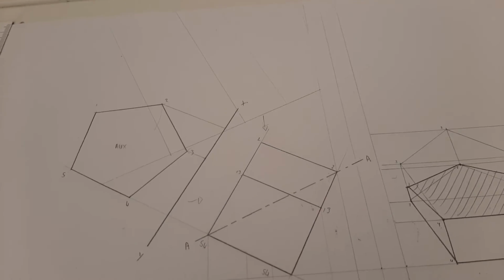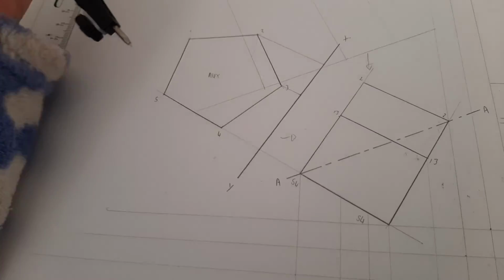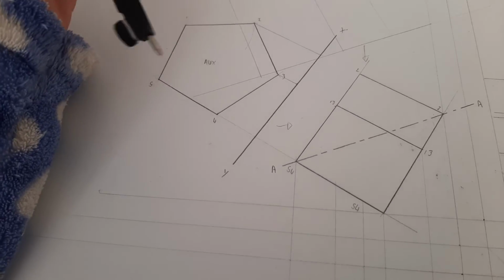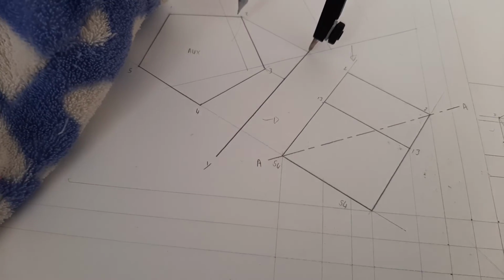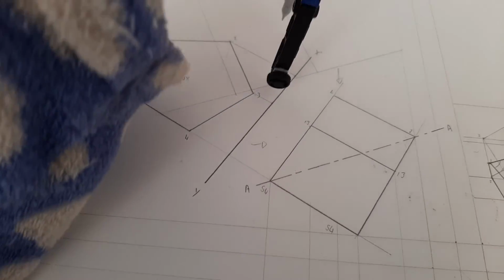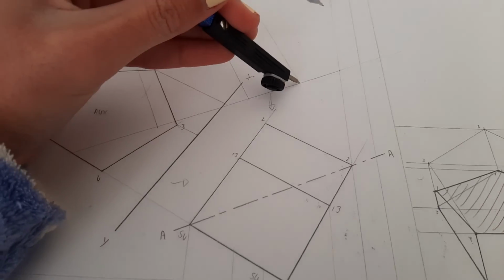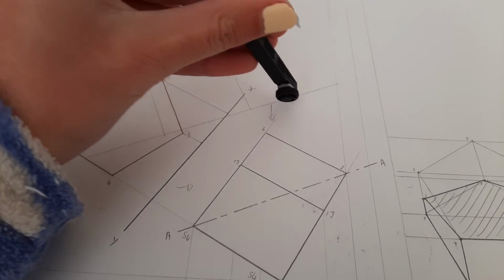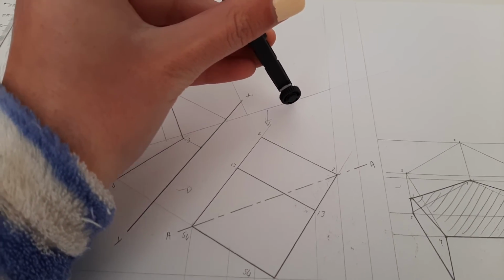Then what you're going to do is you're going to take your compass. Okay, then you're going to do the same thing that you did with these points here. Okay, you're going to measure them like this is point 2. You're going to take it on your 2 line for the cutting plane, you're going to make that point there.